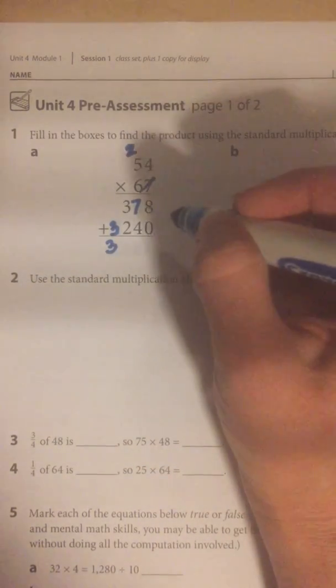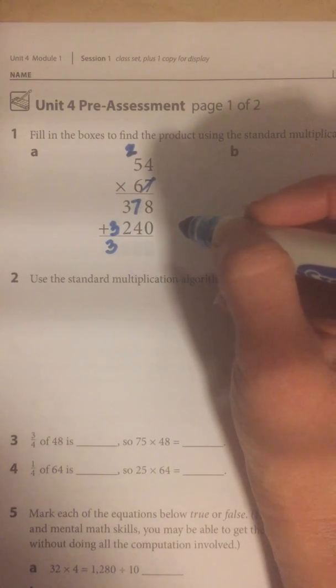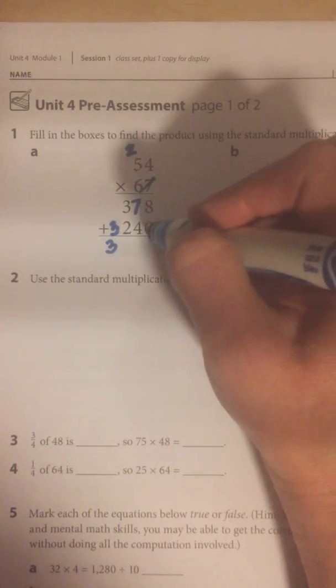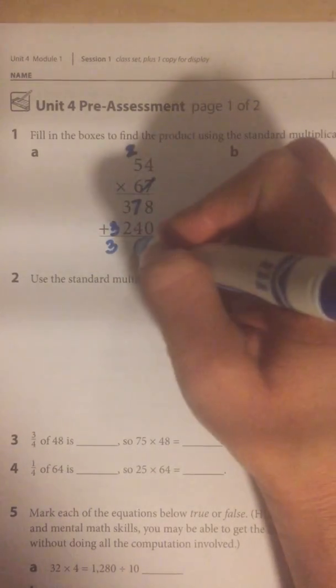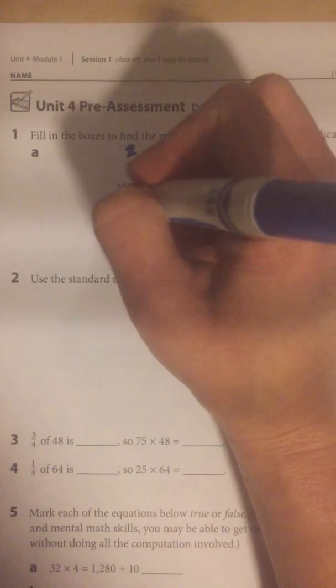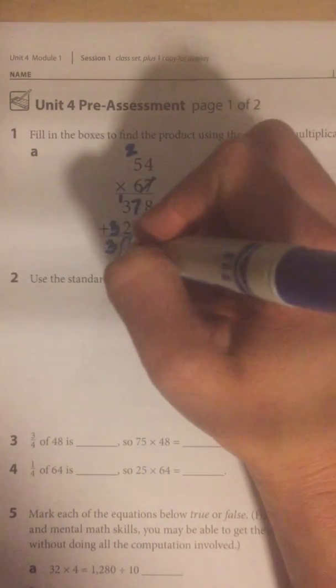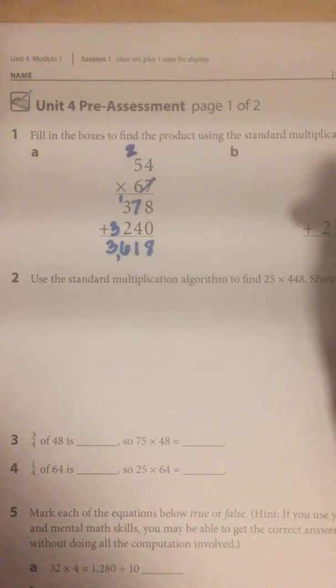Whoops, sorry. Can't add from the left side, have to start on the right. So 8 plus 0 is 8. 4 plus 7 is 11. 1, I carry my 1. 2 plus 3 is 5. And 1 more is 6. Then I can drop my 3. So my final answer is 3,618.